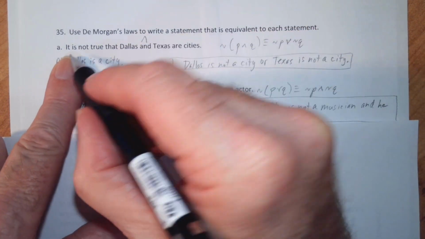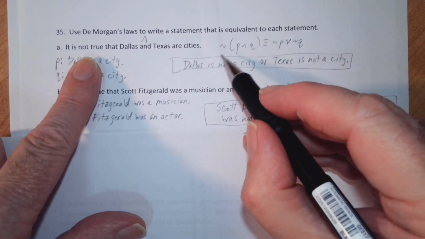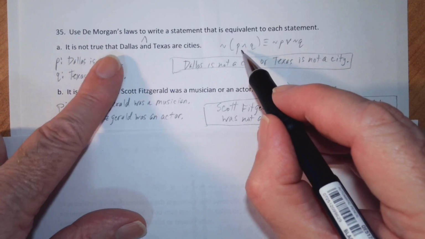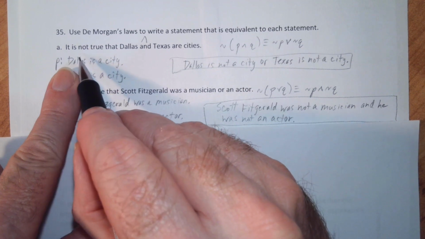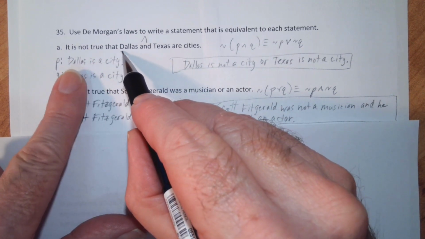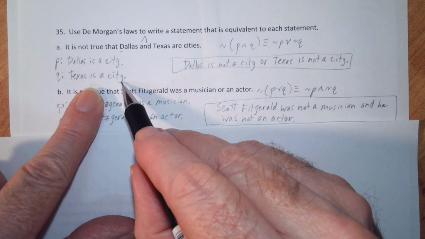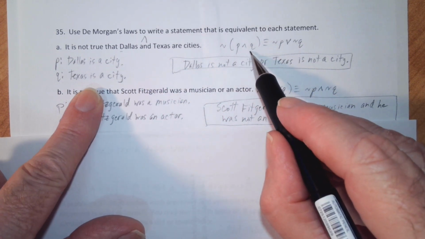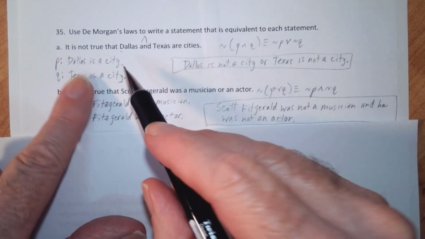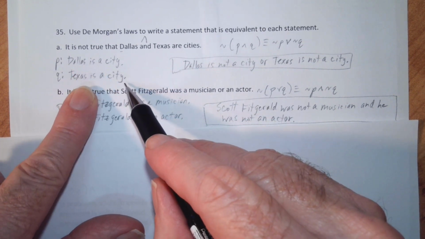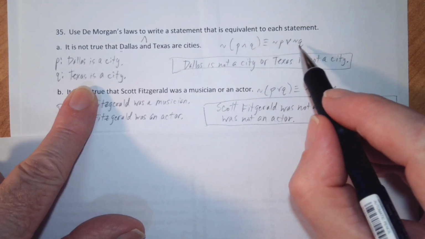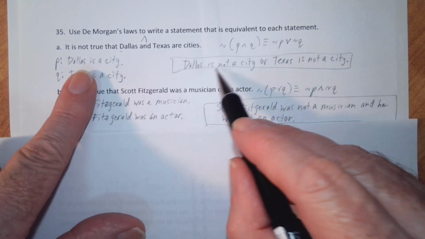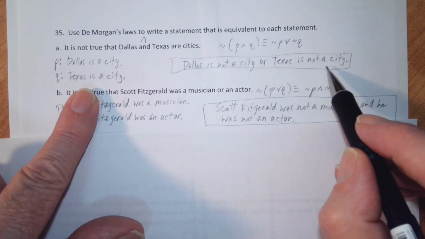So this is an and statement. When we see it's not true, that's basically a not in front of parentheses, in this case where we have an and statement. So basically Dallas is a city and Texas is a city. That's my P and Q. So you basically say it's not the case that Dallas is a city and Texas is a city. That's how we would interpret this. And that's equivalent to not P or not Q. So Dallas is not a city, or Texas is not a city.